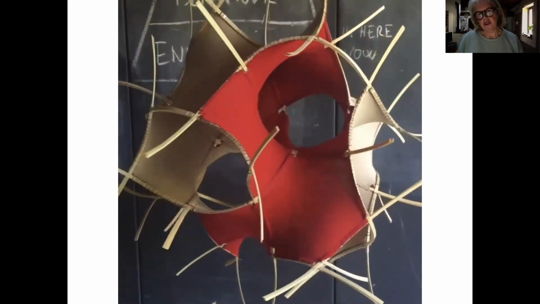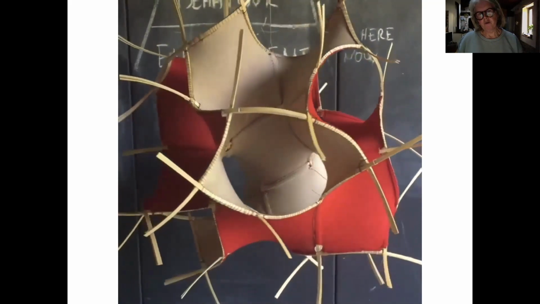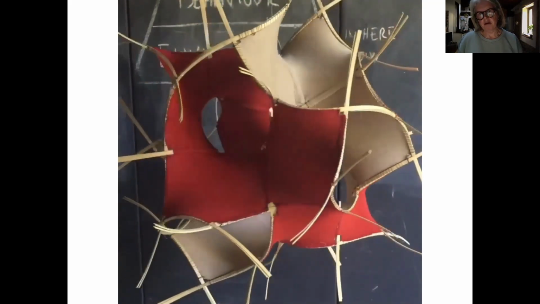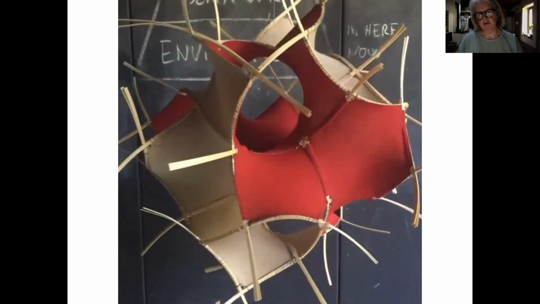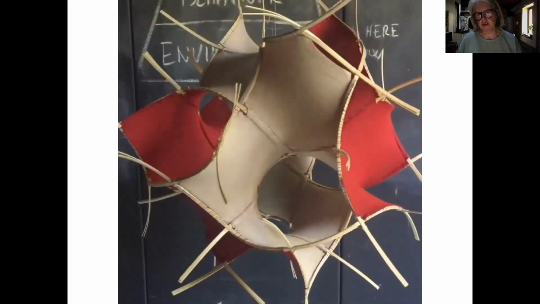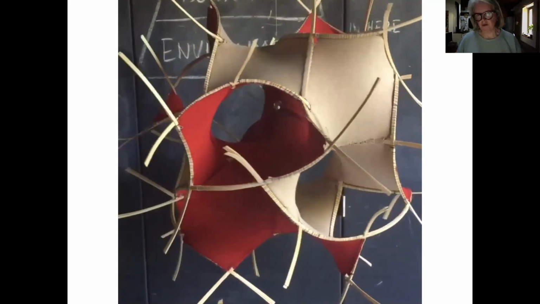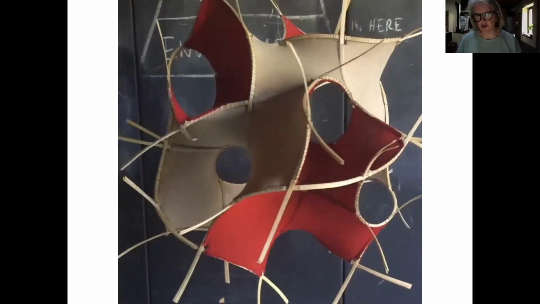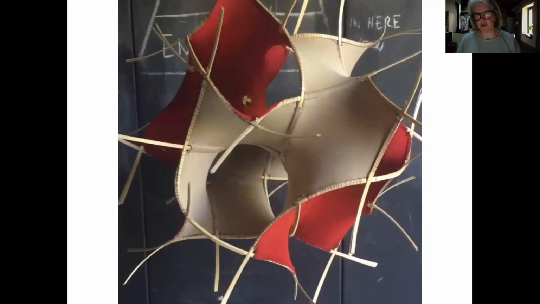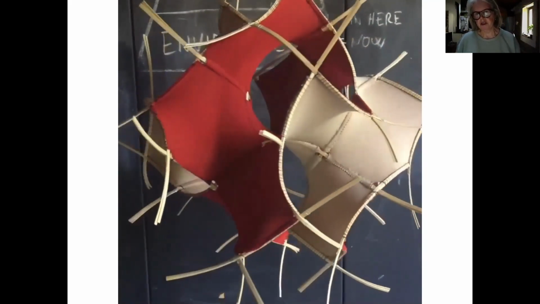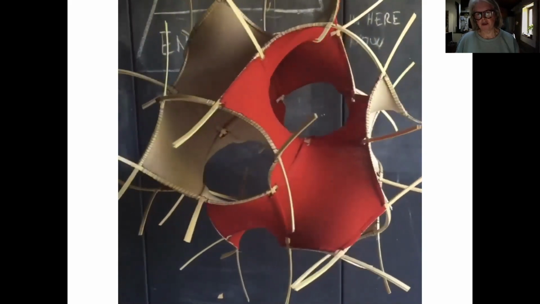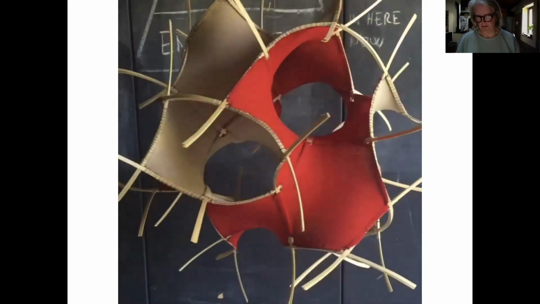And putting the patches on with bicolor patches means that you get more definition of the surfaces. So it's easier to talk about the geometry of the minimal surface in this way. But the materials, the bamboo and the stitched on jersey patches, work quite well to give definition to that.